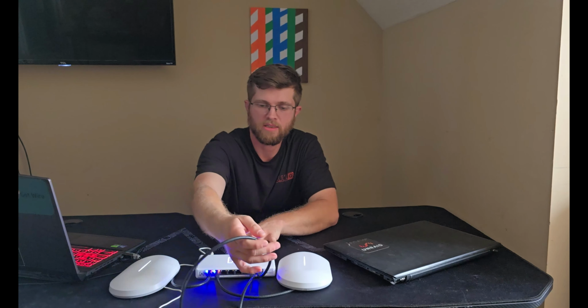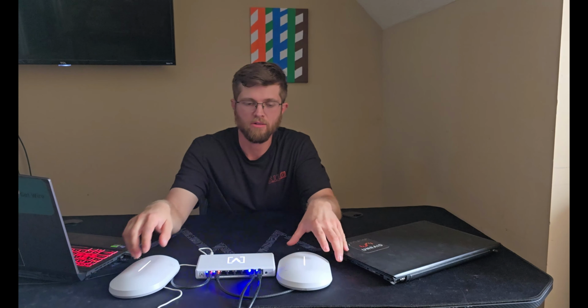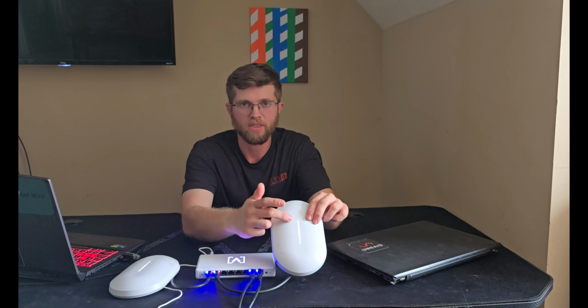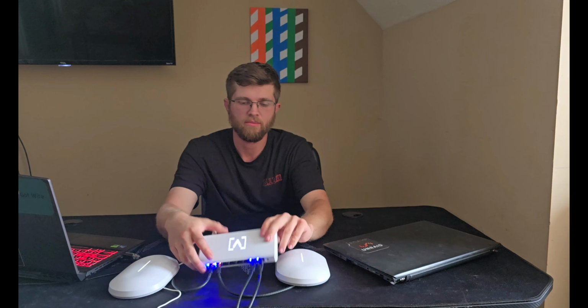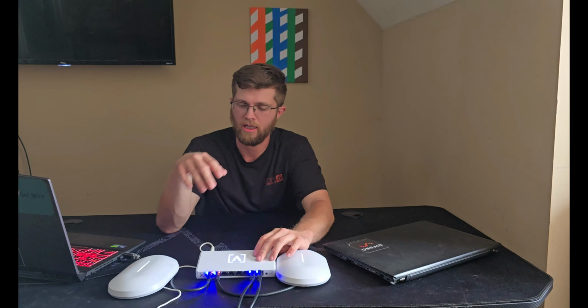This right here is my WAN connection, and this right here goes to my laptop. And then these two here go to the access points. I previously adopted them, so when they're adopted, they're white. Same thing with the switch. It's like a whitish, light purple, whatever you want to call it.